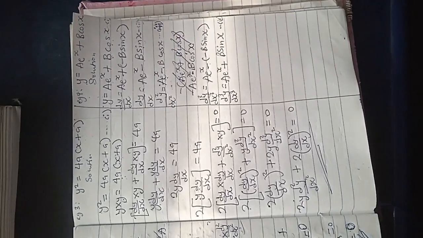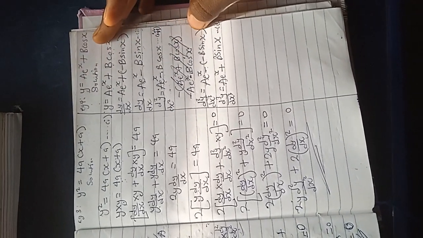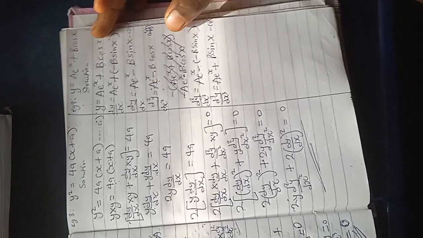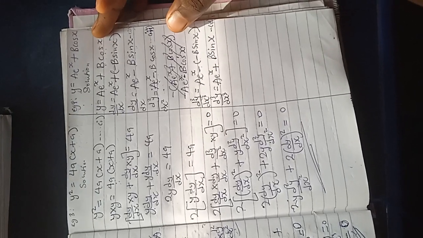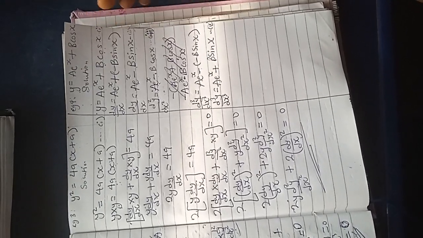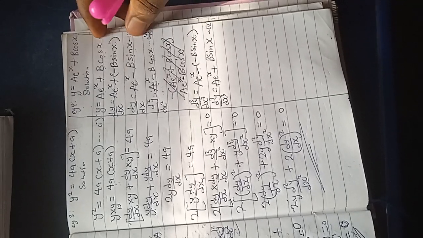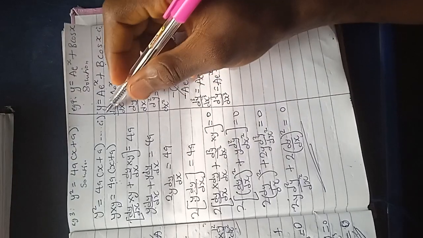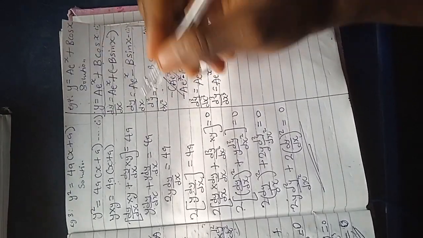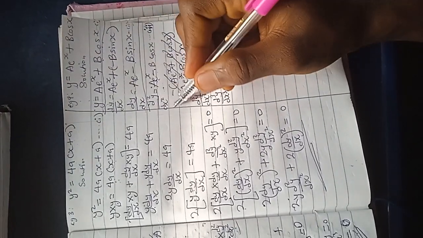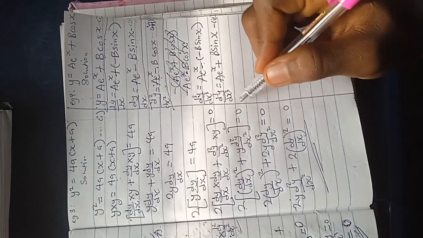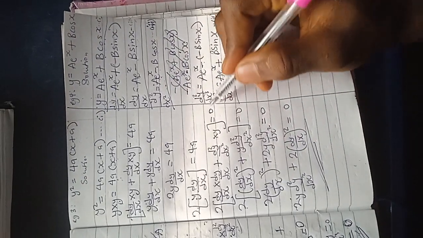Now, what we are going to do is this. We are going to try to equate the equations that are likely close to each other. What do I mean? This is equation 1, this is equation 2, this is equation 3, and this is equation 4.